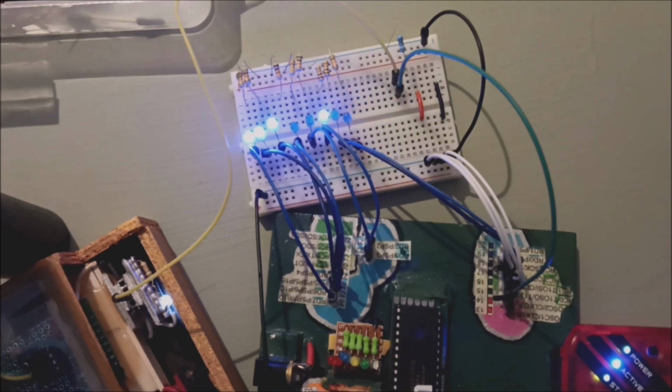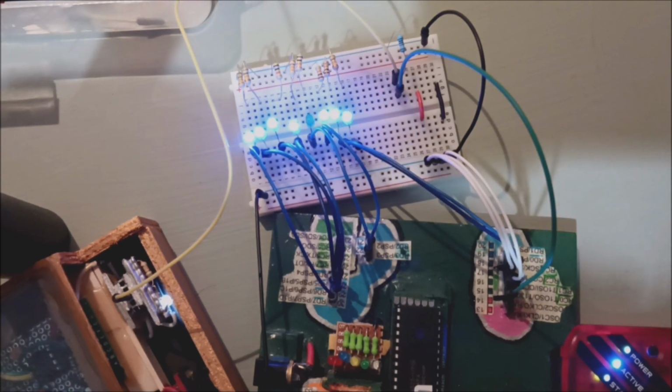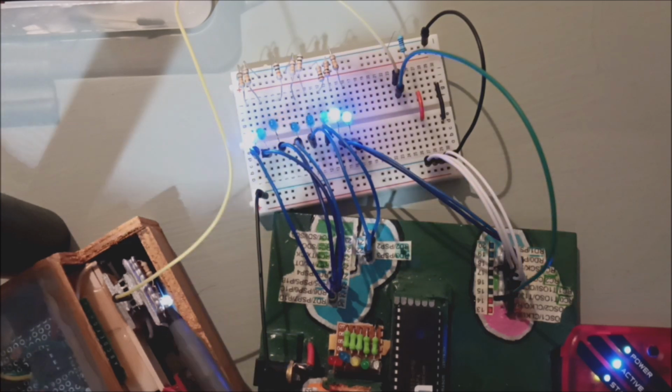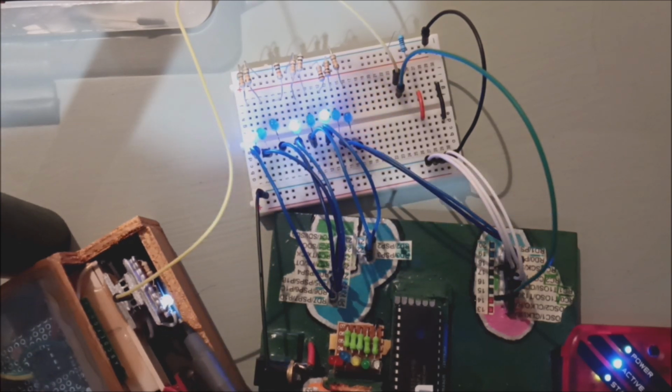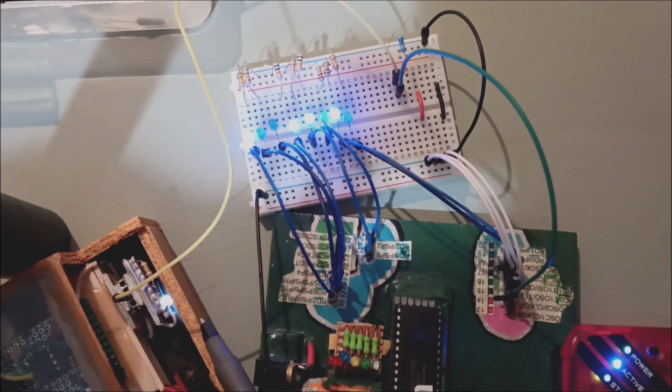Okay, so here is my breadboard setup. I'll just explain a little bit about my setup first. So this is a 555 timer, and you can see it blinking here. I can slow it down really slow.